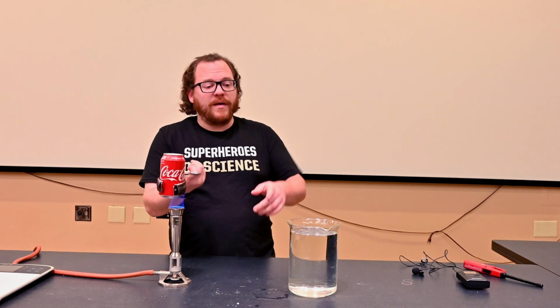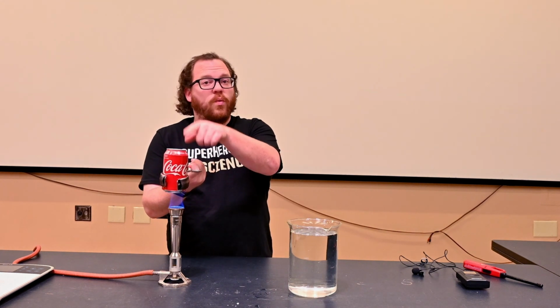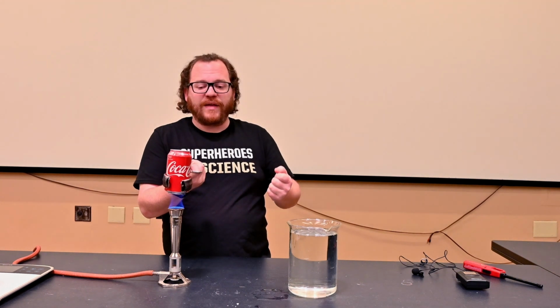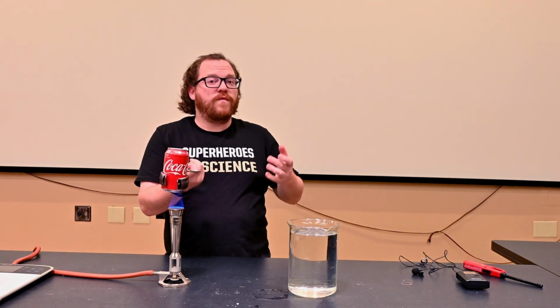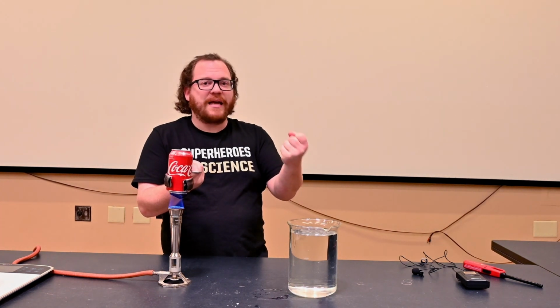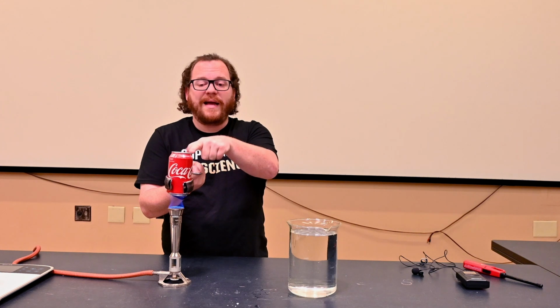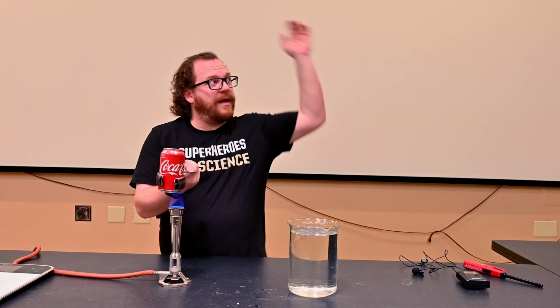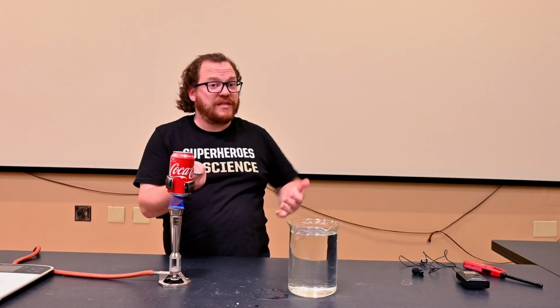What's going to happen is as the water cools, the water vapor will condense inside of the can. As that water vapor condenses, it takes up about 1,000 times less space than it does when it's vapor. And because it's taking up so much less space, it's creating a low pressure zone inside the can. Low pressure inside the can and high atmospheric pressure outside the can.